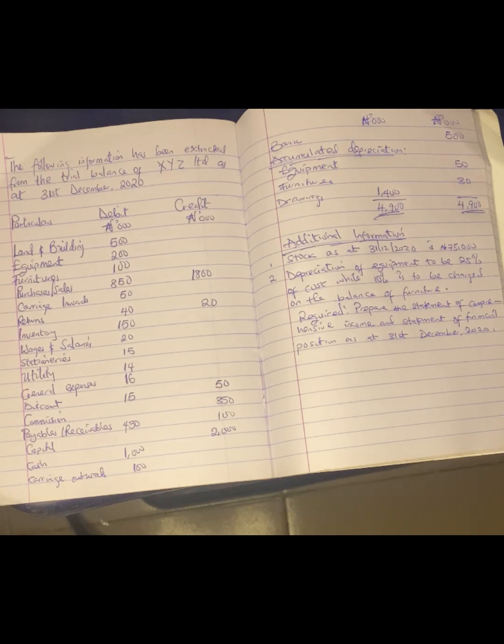Inventory is here, that's opening inventory. Wages and salaries is here. Stationery, we have utility, we have general expenses, discount, commission, payables, receivables, okay. Capital, we have cash, we have carriage outward. We have bank on the credit side, okay. That means this is an overdraft. And then we have accumulated depreciation, which is our focus for today. For equipment, we have 50,000 naira. For furniture, we have 30,000 naira. And then drawing is given. Then we have a balance account of 4,900,000.